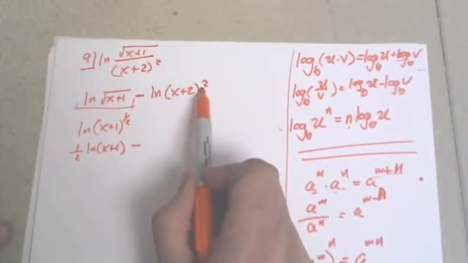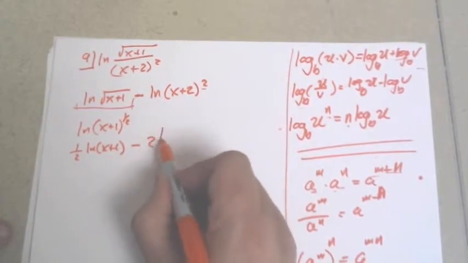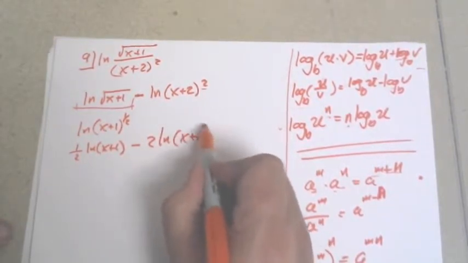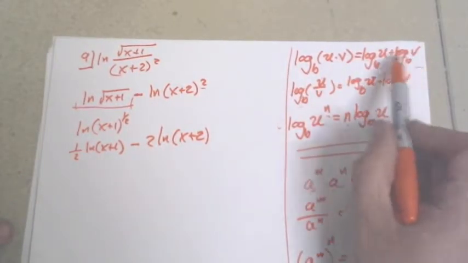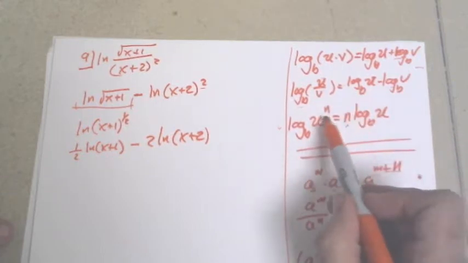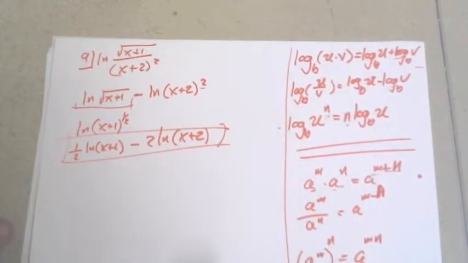This 2, on the other hand, is a power just like this is. So that power can come down. So 2 natural log of x plus 2. And again, that x plus 2 might look tempting to do something with, but we can use our expansion tools on a product, a quotient, or a power, not a sum. So that problem is done.